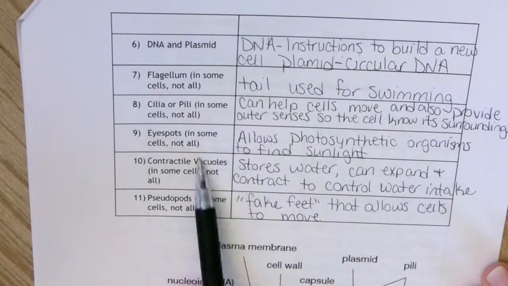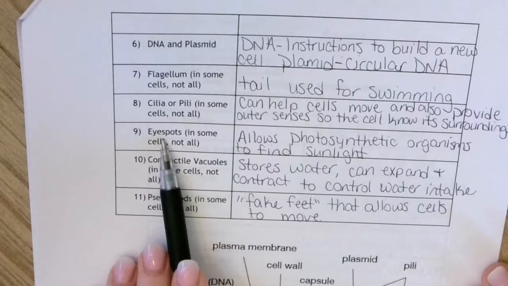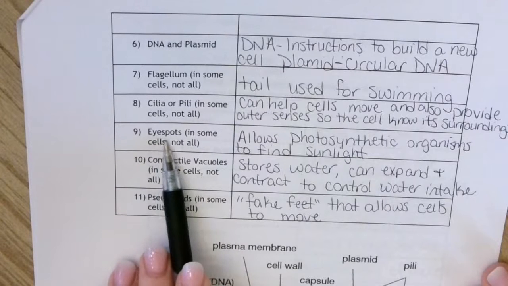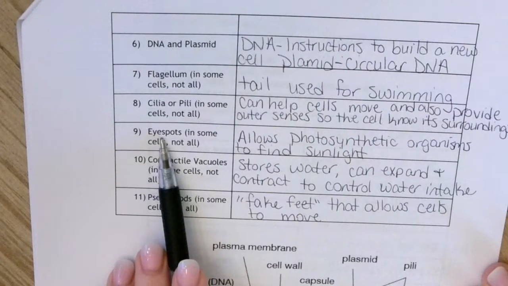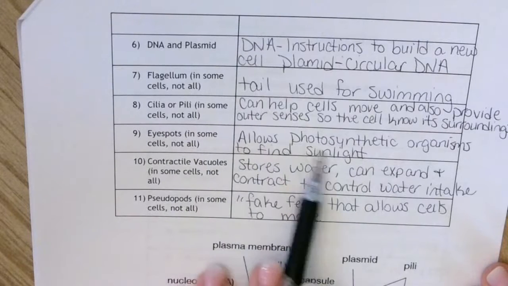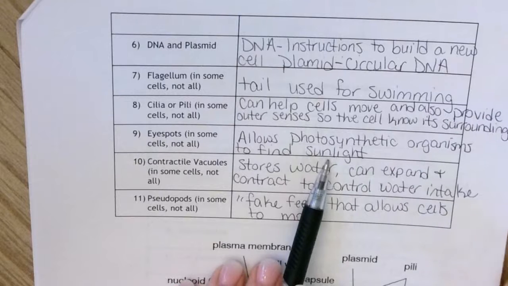Eye spots. Eye spots are really cool. This is something that some bacteria cells have, but we also talked about this with protista. Some protista have this as well, but it allows bacteria that is photosynthetic to actually find sunlight.